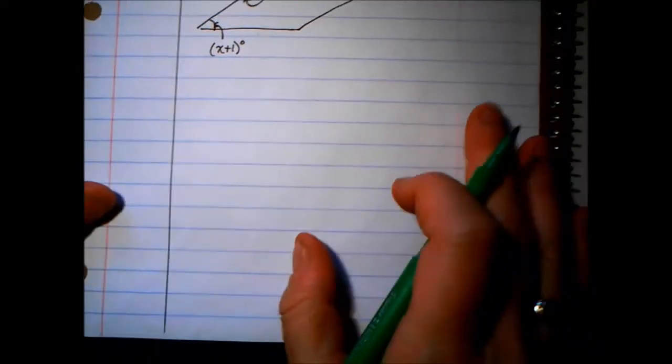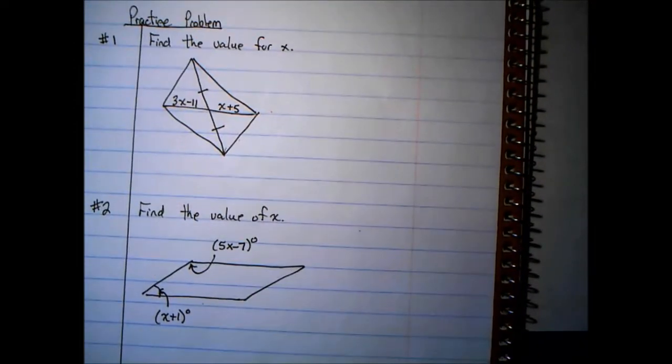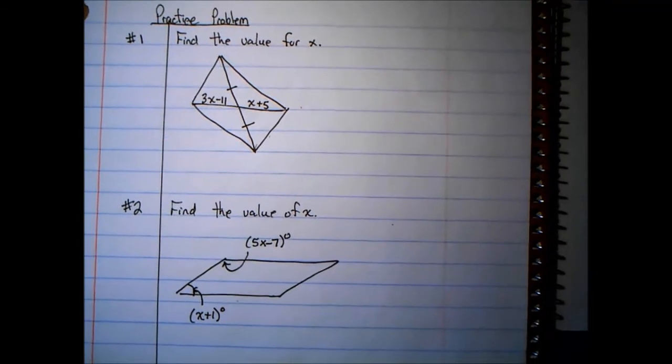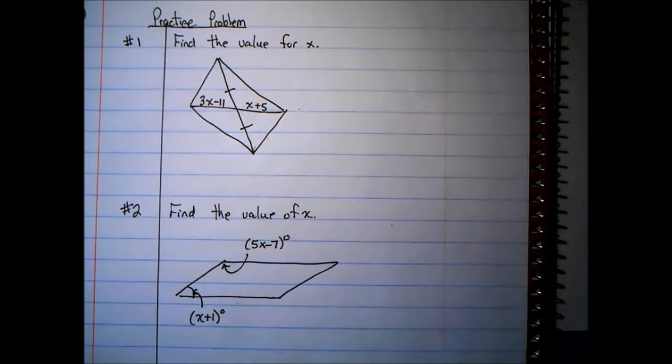Okay. Page 29, I have two practice problems. I want you to pause and then work the problems. Then you can start it again and see what the answers were.